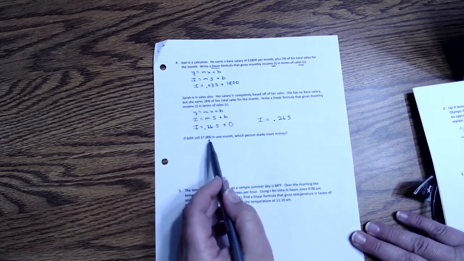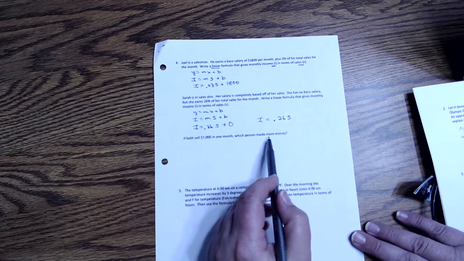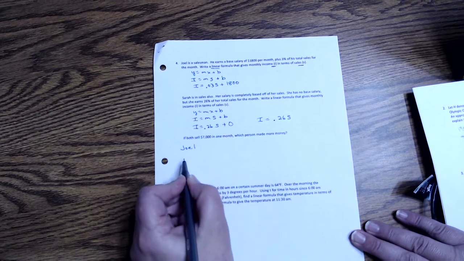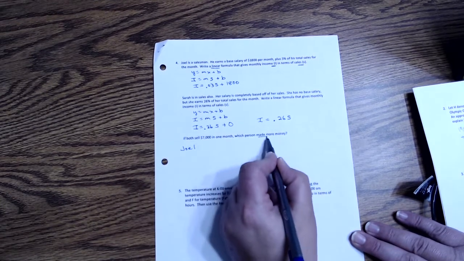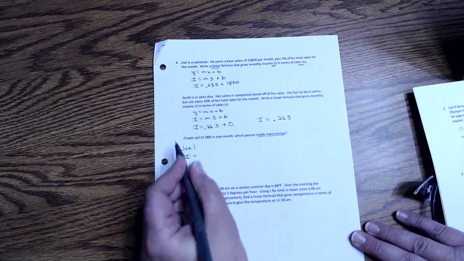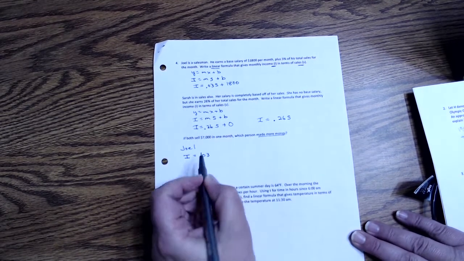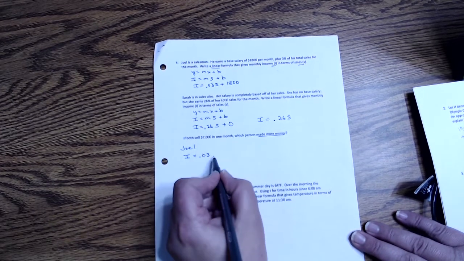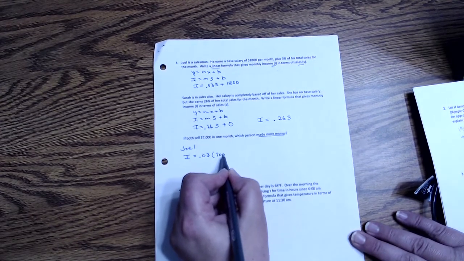Okay, if both sell $7,000 in 1 month, which person made more money? Okay, so Joel's income, that's what we're looking for, right? Made more money, that's income, so we're looking for I. We're going to go back up to Joel's, 0.03S. But what is S? S is how much they sell. So S is 7,000.